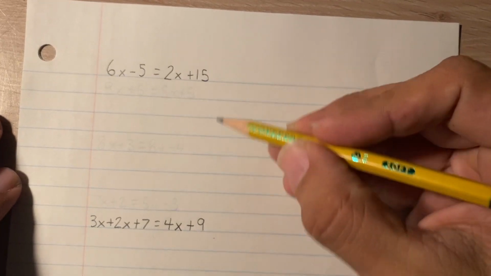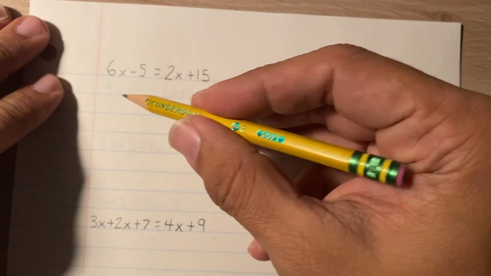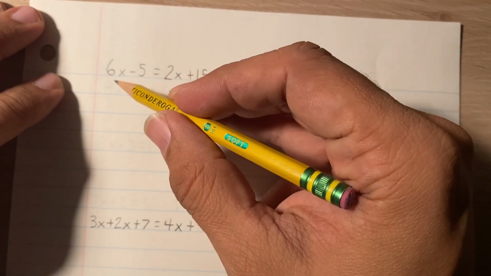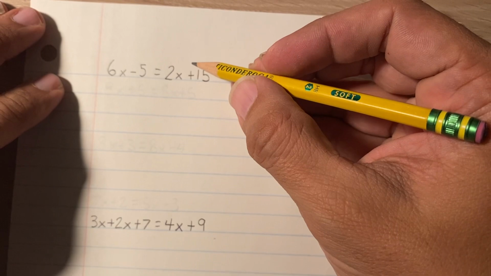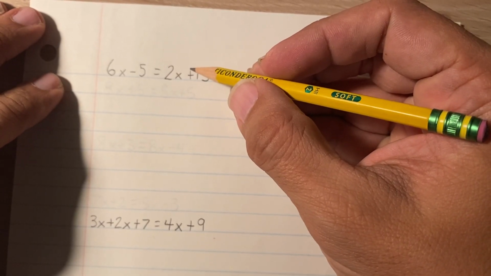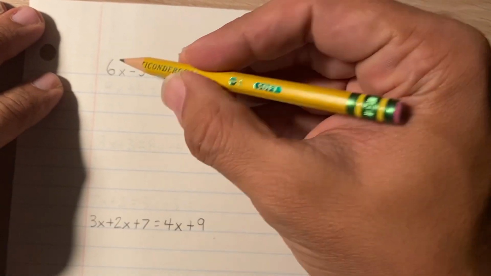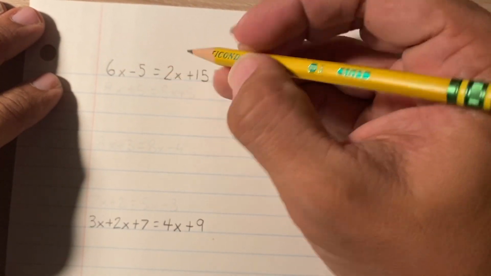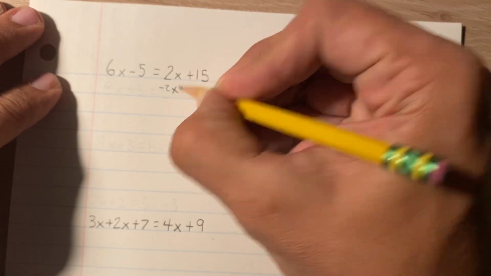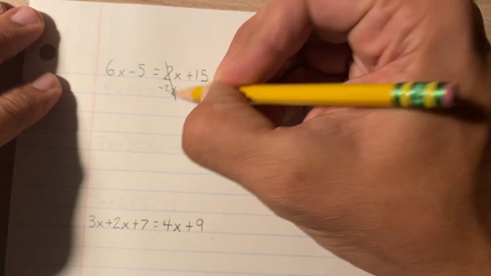All right, so let's solve an equation with variables on both sides. When there's an equation with variables on both sides, my recommendation is to always get rid of the smaller of the two x's. So I have 2x's over here and I have 6x's over here. So I'm going to take 2x's out of here, so minus 2x's. So that's going to be now gone.